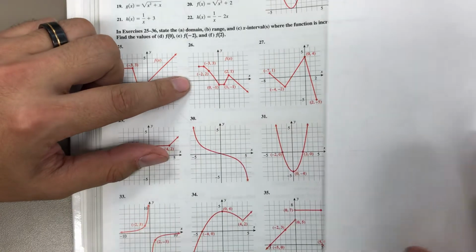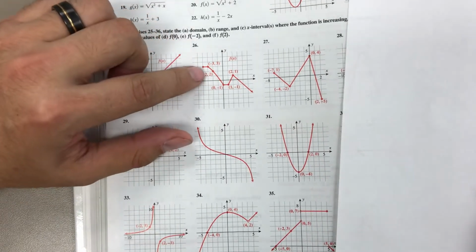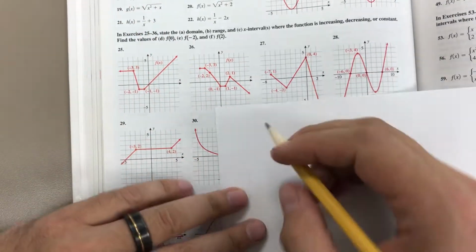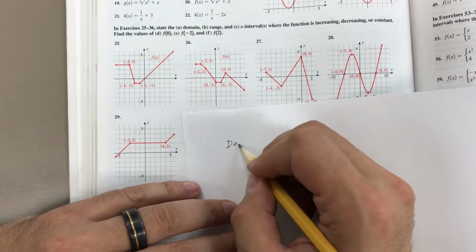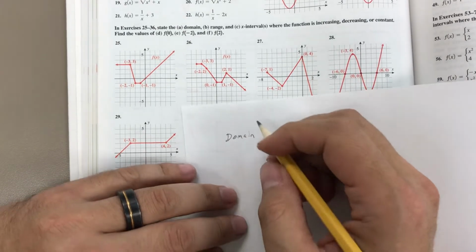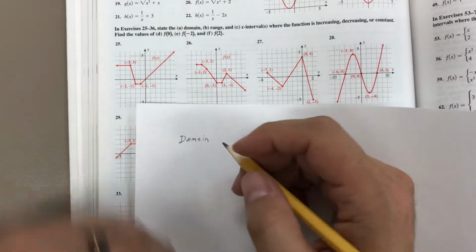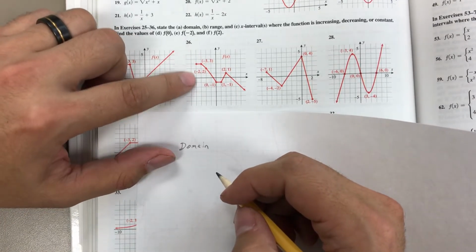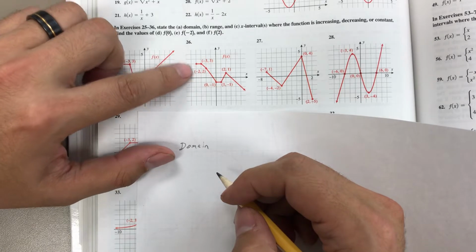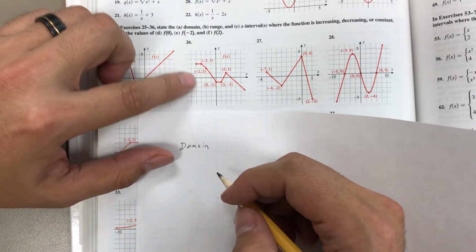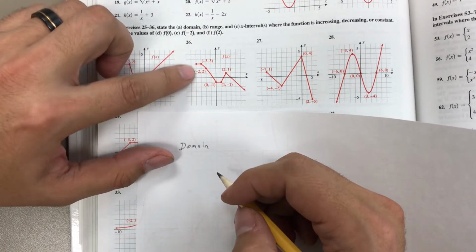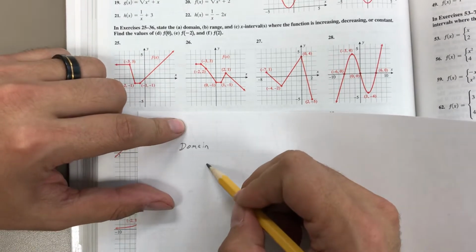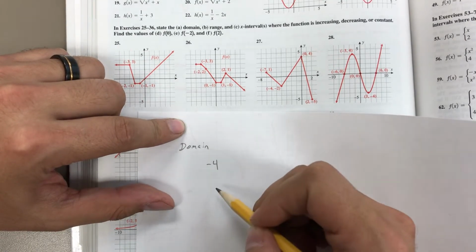So that tells me that my domain, the lowest possible x value, because remember that domain has to deal with strictly just the x values, then the farthest to the left that the graph goes on the x-axis is negative 4. It's like the graph stops at the x-axis where it lines up with negative 4. So that means that negative 4 is the lowest possible value that I have.